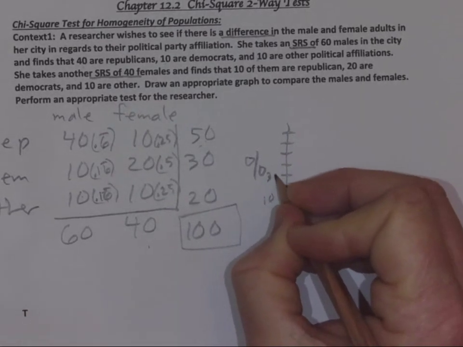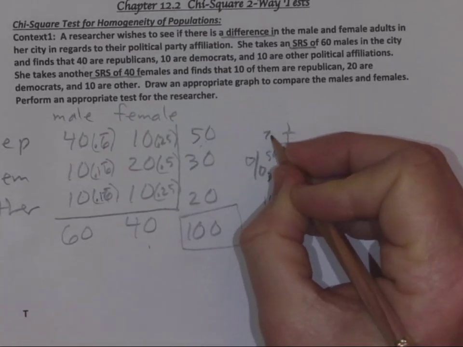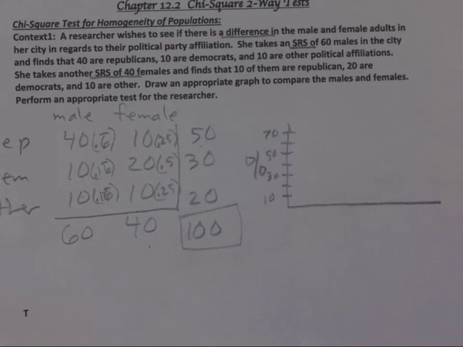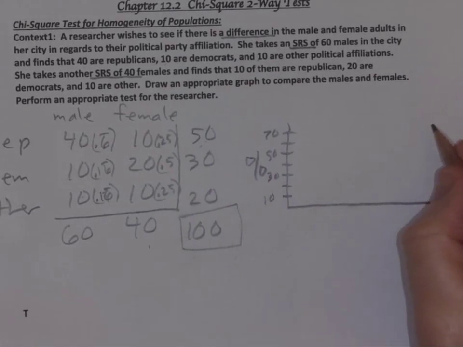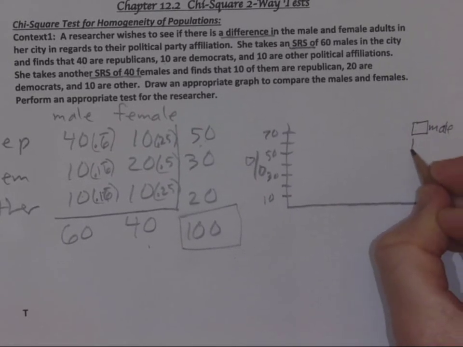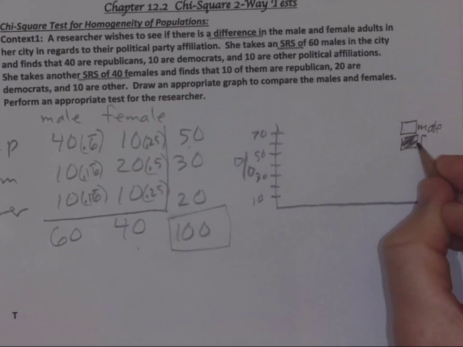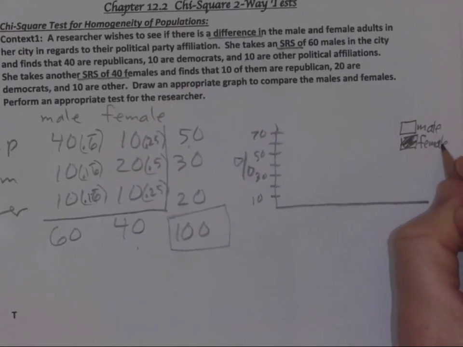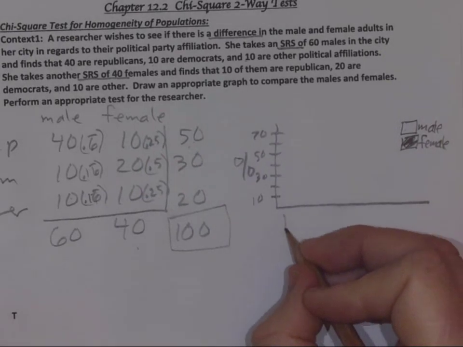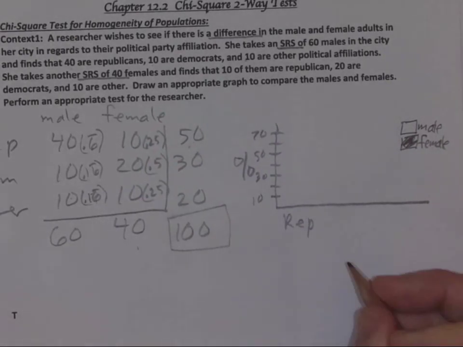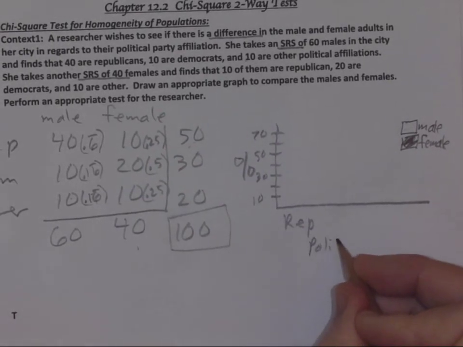So 10, 30, 50, 70, let's say. And then down here, my little key, I'm going to say the open bar is going to be male, and then the filled in one will be female, like that. And so then for the Republicans, I'll label this as political party.